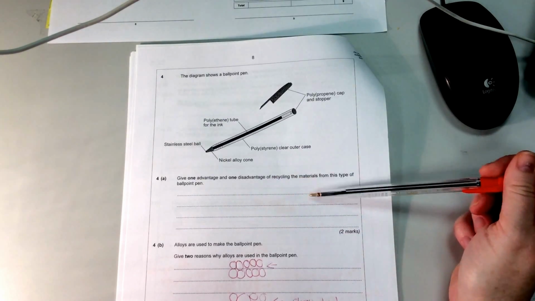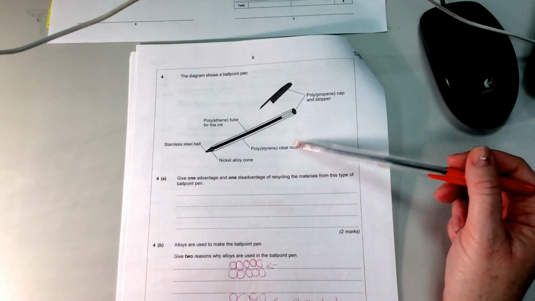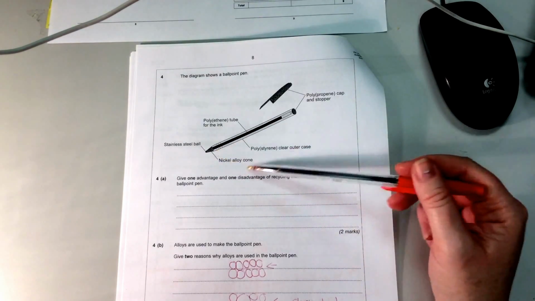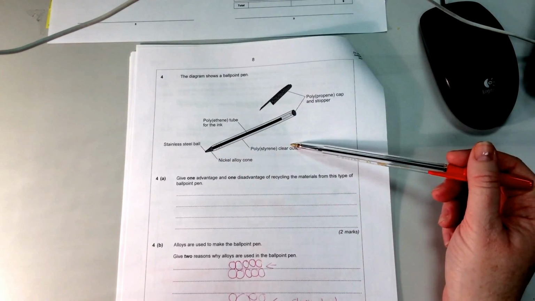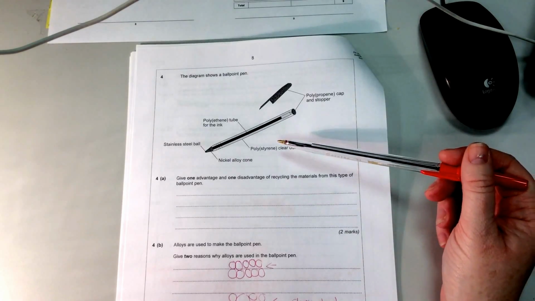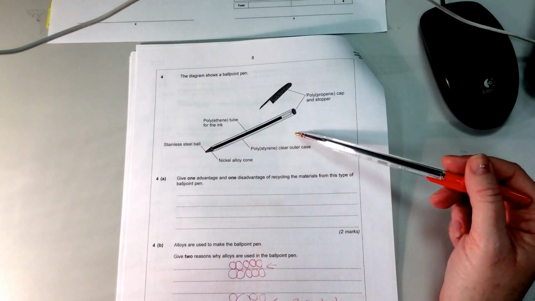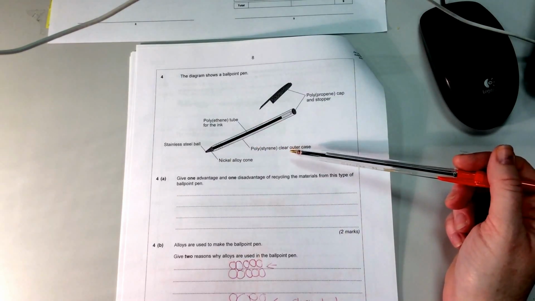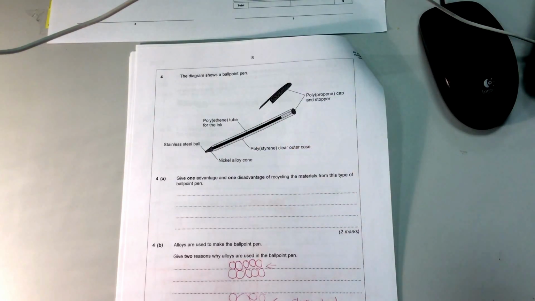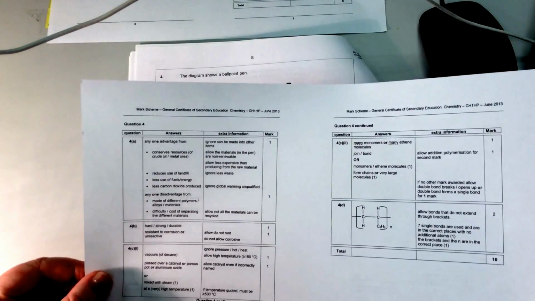The disadvantage has got to be that you've got a lot of materials on here, and all of these materials will need to be sorted before recycling. And also on top of that, some of them can't be recycled, sadly. So not all of the plastics, for example, in this case, could be recycled. And again, any of them would give you the answer. So I'll just once again pop the mark scheme underneath so you can see.